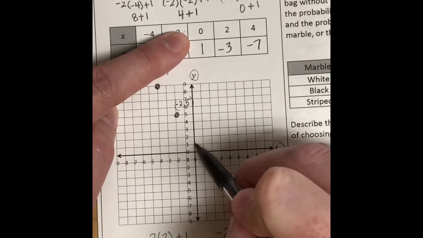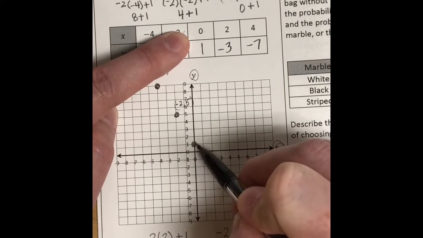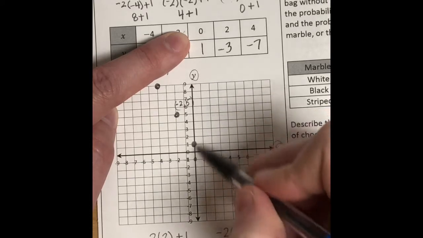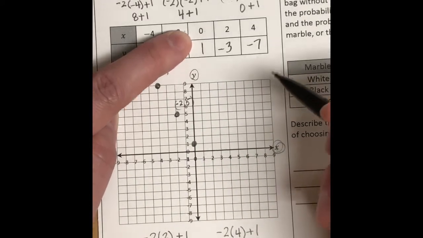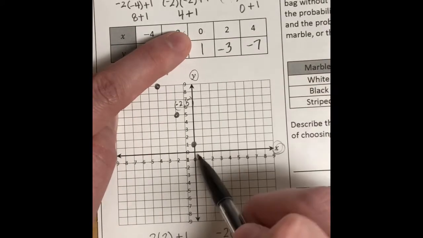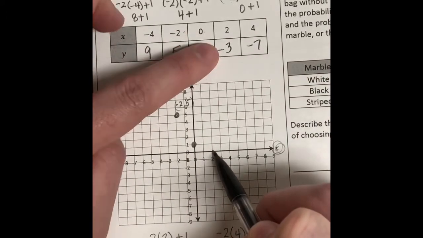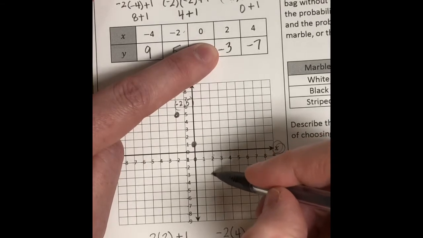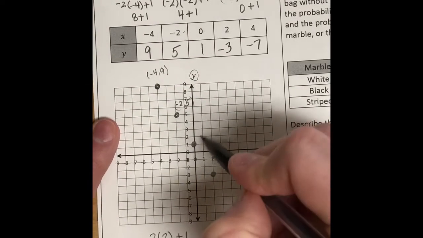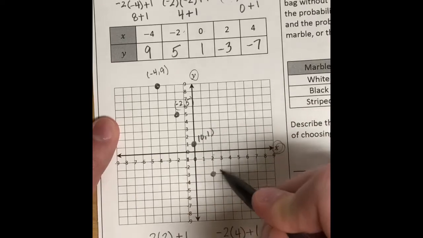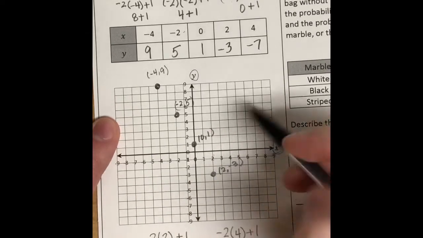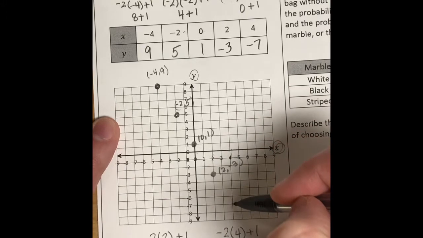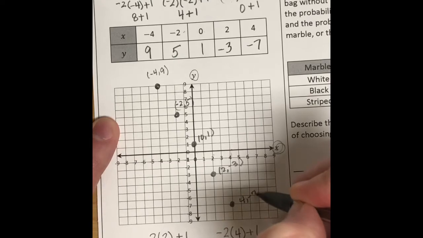0, 1. This is called the y-intercept. It's where it crosses the y-axis. It's the only time it crosses the y-axis. Okay? 2, 3. So now I'm going to move in the positive direction, but it's a -3, so I'm going to go down this time to -3. Oh, sorry. That was my 0, 1. This is my 2, -3. And now I'm going to go over to +4, down to -7, because that's my last ordered pair. So this is 4, -7.